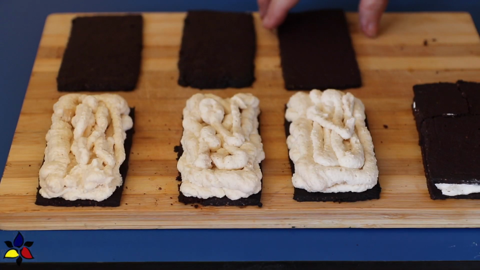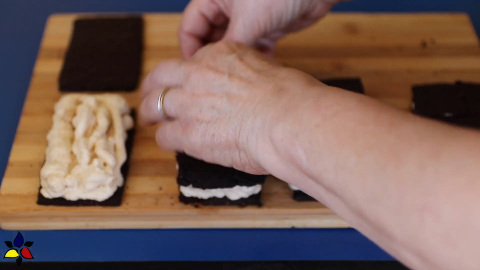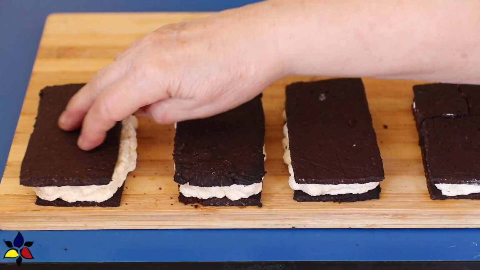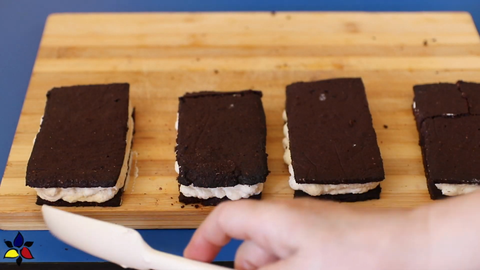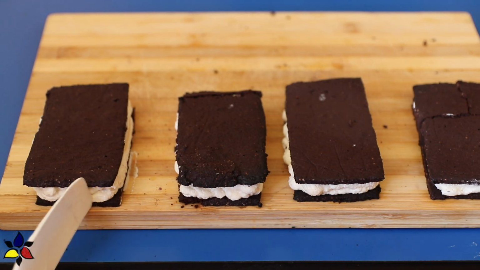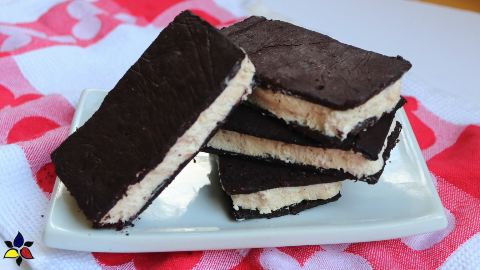And then I pipe the ice cream onto each of the other cookies. I take the second cookie and place it on top. Swish it from side to side very gently. This will help to settle the ice cream. And if some should go over the edge, just use your spatula to smooth it out. Although you may only want 1 or 2 at a time, it's a really good idea to make all 12 ice cream sandwiches because it's not much extra work.